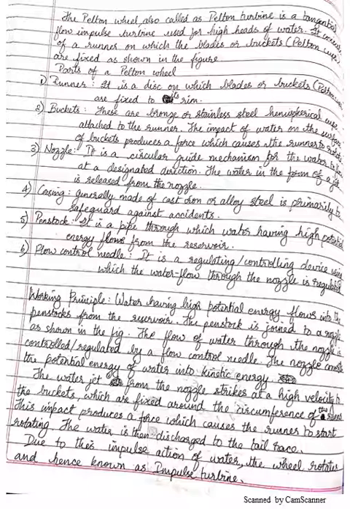The impact of the water on the surface of the buckets produces a force which causes the runner to rotate. Then comes the nozzle. It is a circular guide mechanism for the water to flow in a designated direction. The water in the form of a jet is released from the nozzle, which then strikes the runner.